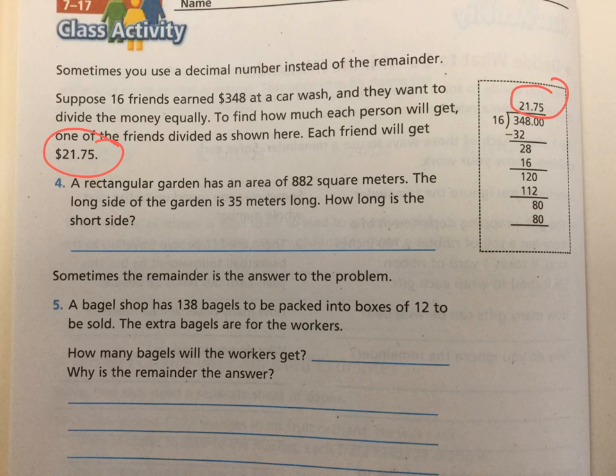Okay. Another time we could use decimals is a problem like number 4. A rectangular garden has an area of 882 square meters. The long side of the garden is 35 meters long. How long is the short side? Well, if we know that the area is 882, and we divide that by how long one side is, it'll give us the length of the other side.